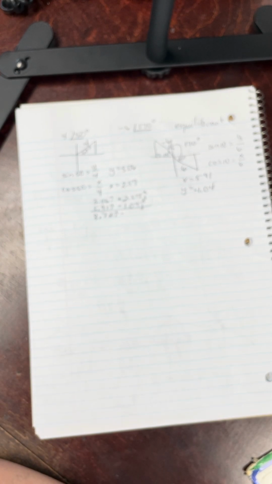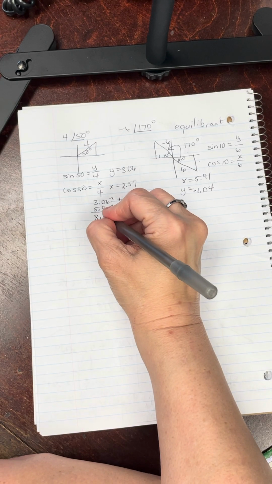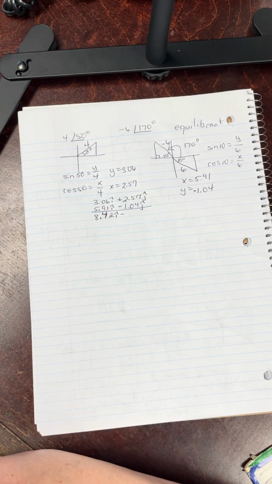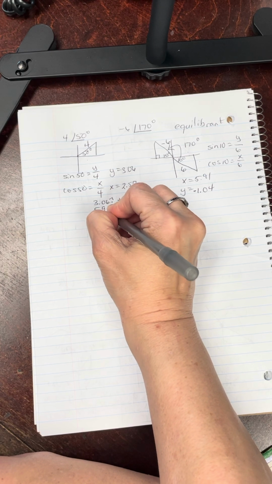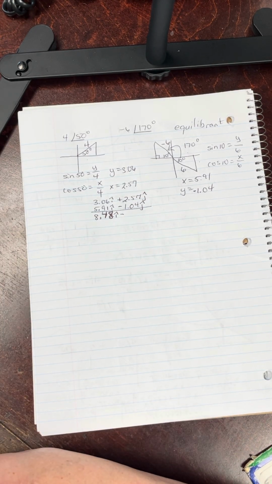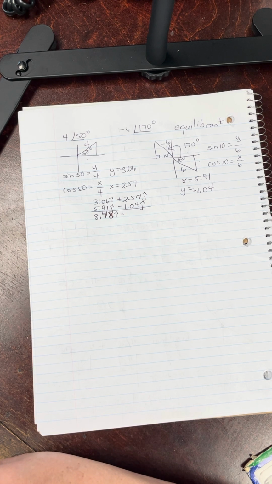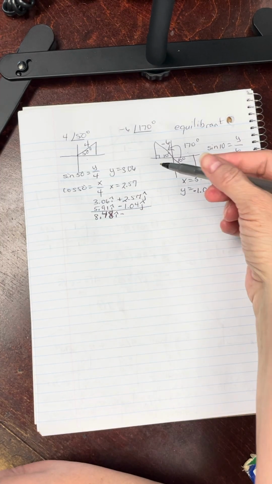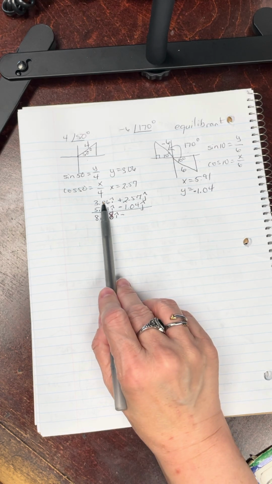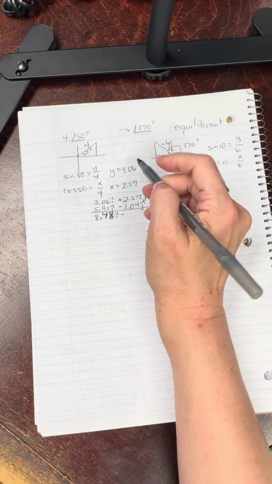Wait, I may have just used... Nope, I wrote this wrong. 8.48, and wait a second. Did I flip these when I wrote them? I did.